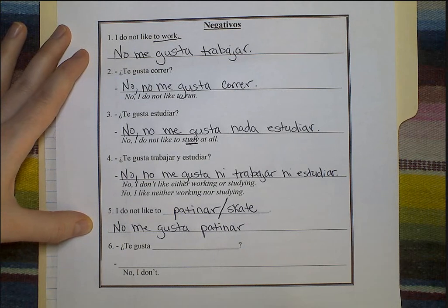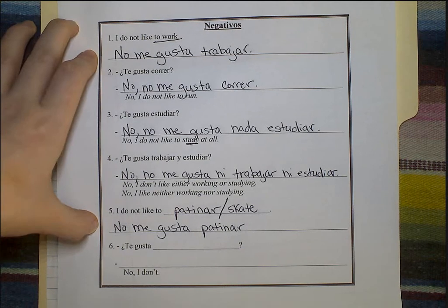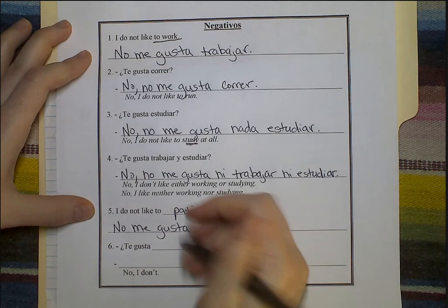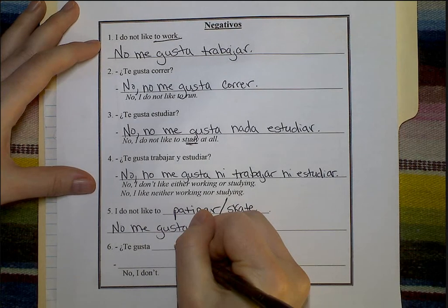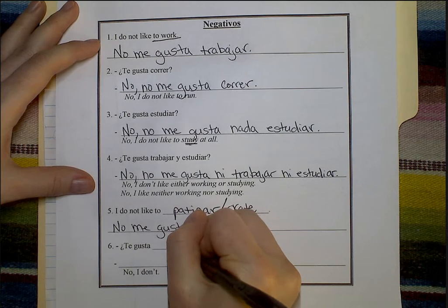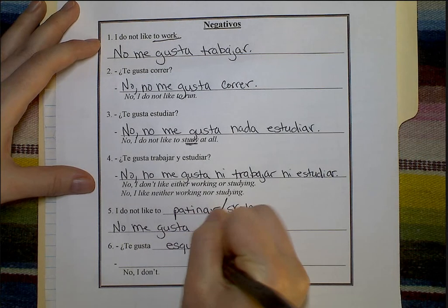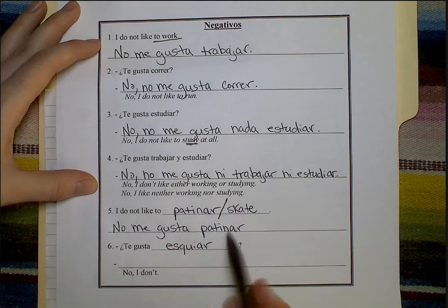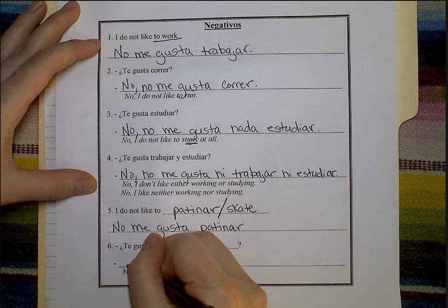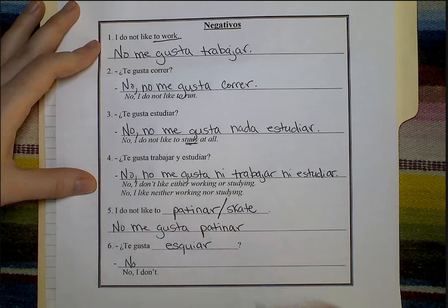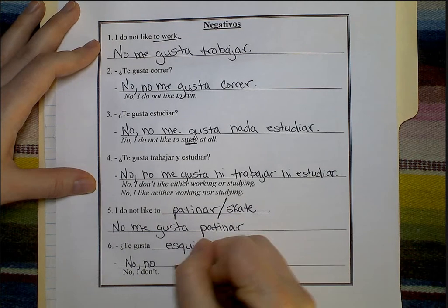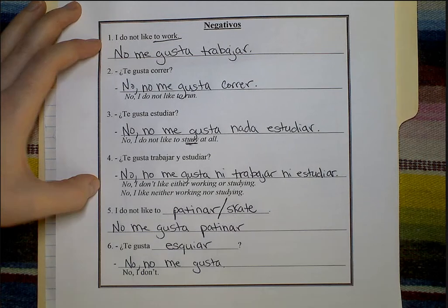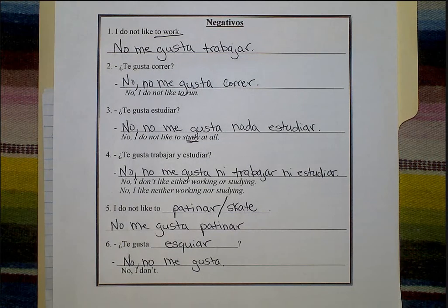Te gusta, and you're going to fill in the blank with something of your choice. So we're going to put, let's see, esquiar. Do you like to ski? Te gusta esquiar, and you're going to say no, I don't. So again, we're answering a yes or no question. So you're going to say no, no me gusta. Okay, and that is how you form negatives in Spanish.